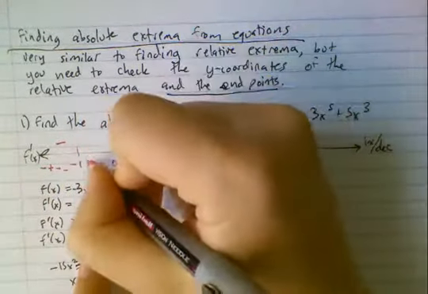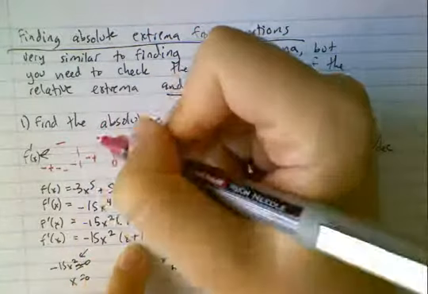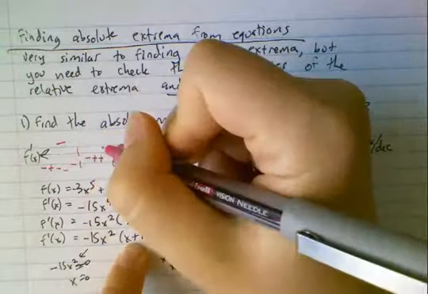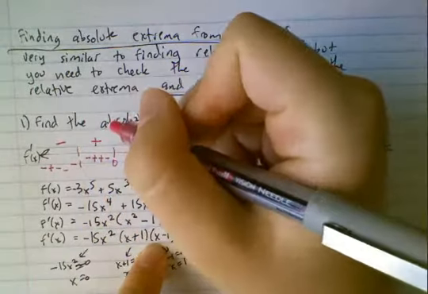Between negative 1 and 0, negative 15 is always negative. X squared is always positive. Negative, let's say 0.5 plus 1 is going to be positive. Negative 0.5 minus 1 is negative. That's positive overall.